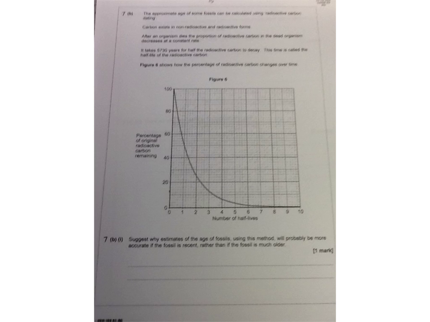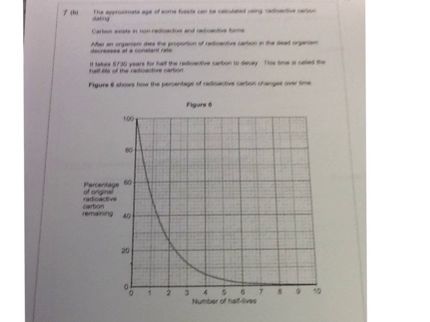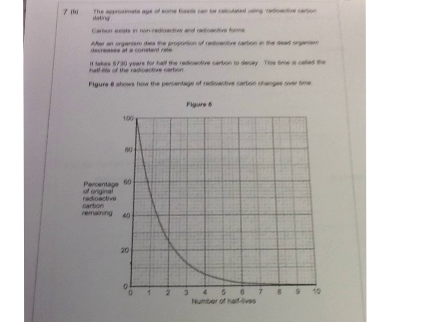Okay, so moving on to question 7b. If we look at this one, we've got another graph question where we've got to look at some data. It says the approximate age of some fossils can be calculated using radioactive carbon dating. Carbon exists in non-radioactive and radioactive forms. After an organism dies, the proportion of radioactive carbon in a dead organism decreases at a constant rate. It takes 5,730 years for half the radioactive carbon to decay.